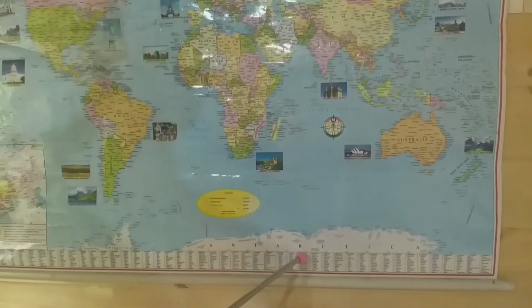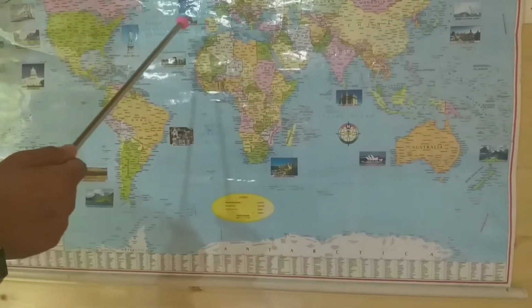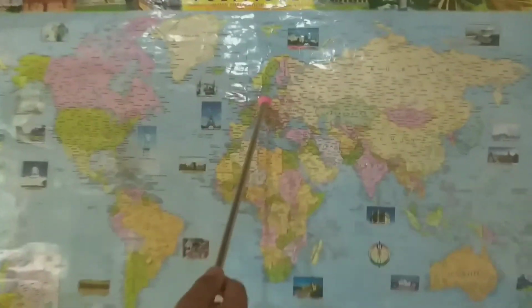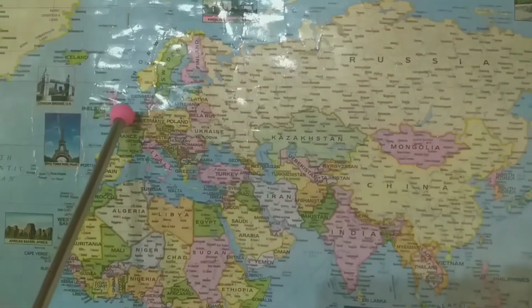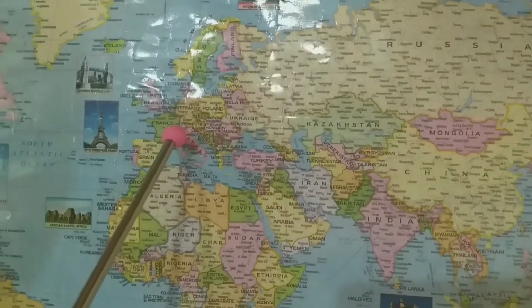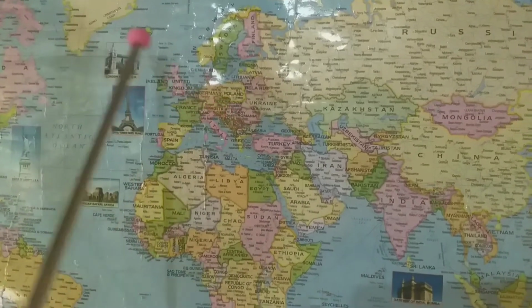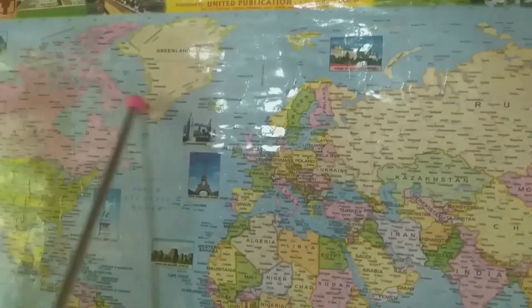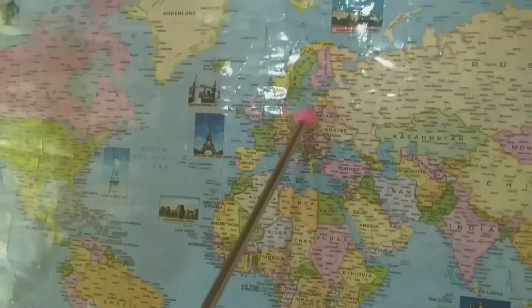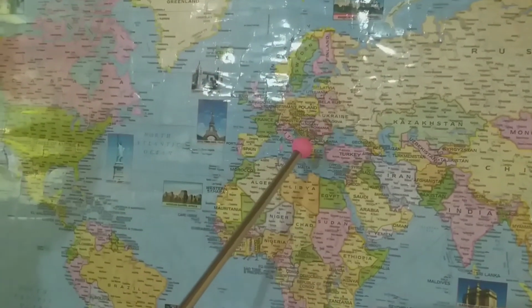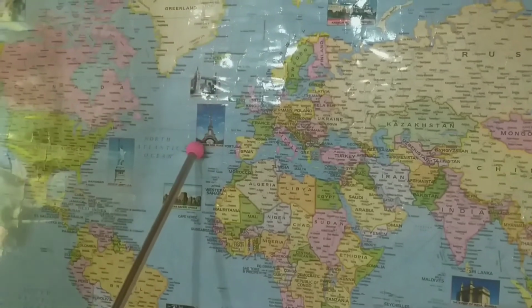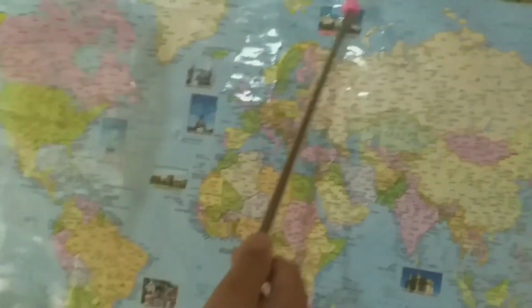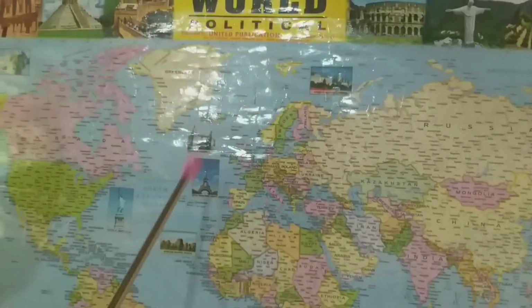And the next continent is known as Europe. Europe falls on the western side of Asia. The Arctic Circle passes through it, and it is engirdled by three oceans, that is the North Atlantic Ocean, the Mediterranean Ocean, and the Arctic Ocean.